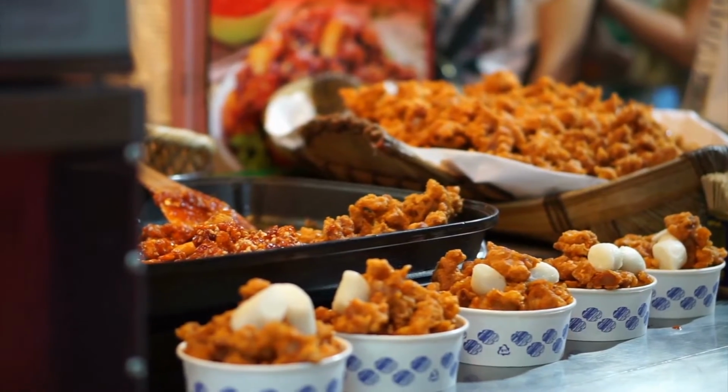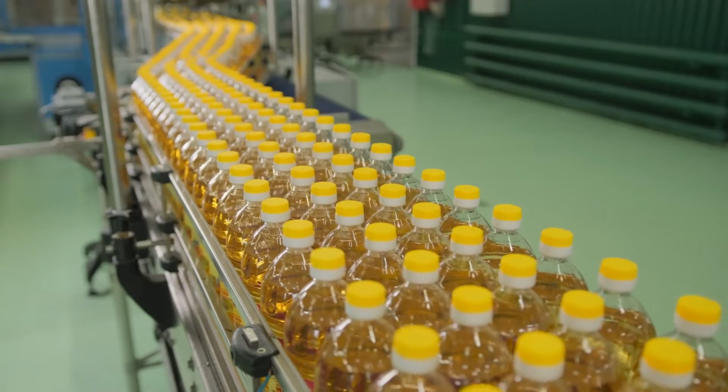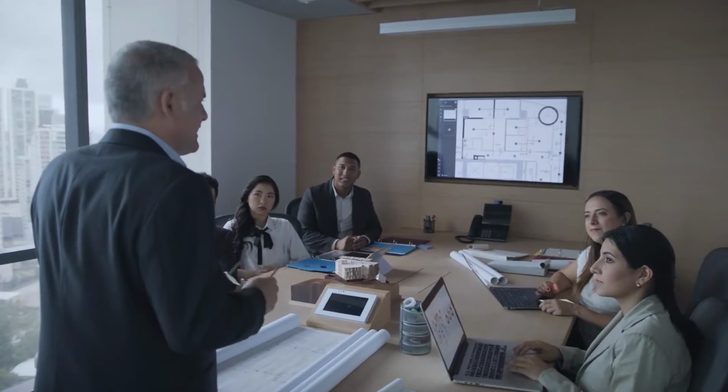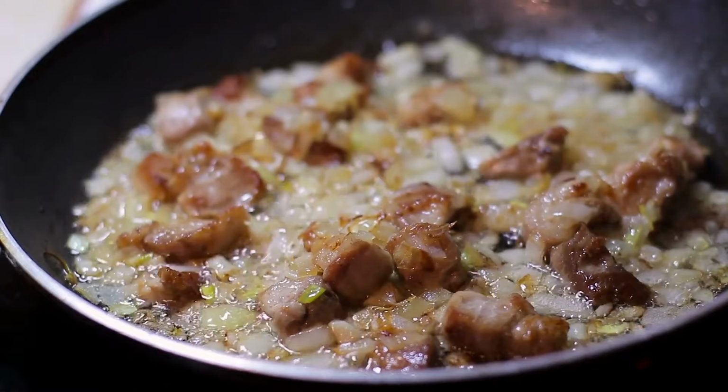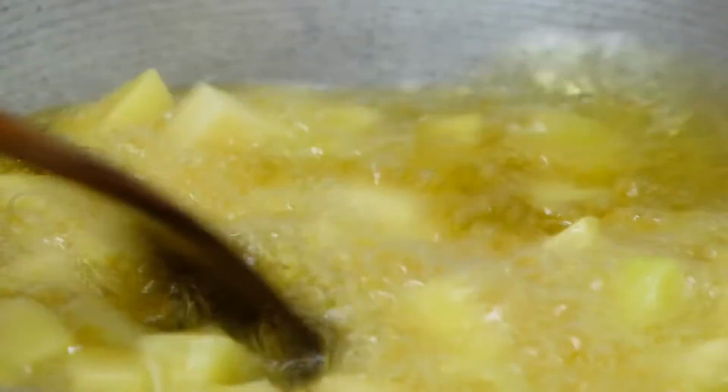In the food frying sector, managing used oil. What's the need to raise this? Most manufacturers don't consider this. After frying your favorite dishes, what happens to the used oil is up to you.